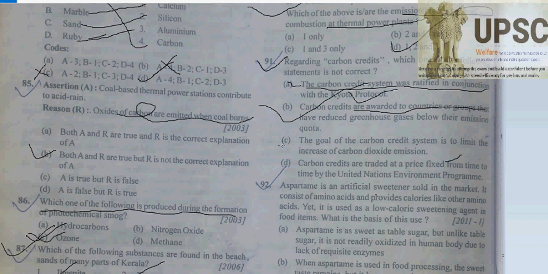Of course, absolutely correct. And the goal of the carbon credit system is to limit the increase of carbon emissions. Definitely it's correct, but carbon credits are traded at a price fixed from time to time by the United Nations Environment Program. That's wrong, absolutely wrong. So here D will be the correct answer, because we have to choose incorrect options.